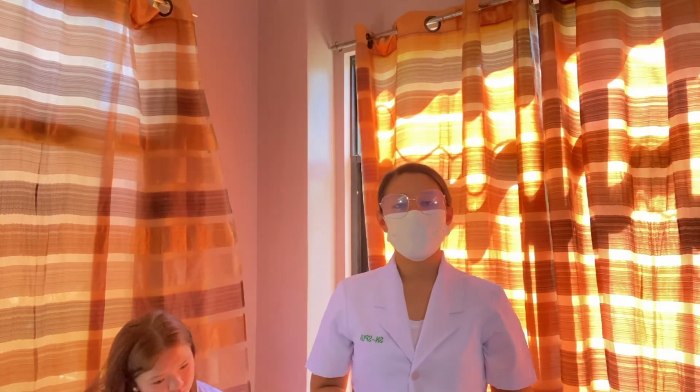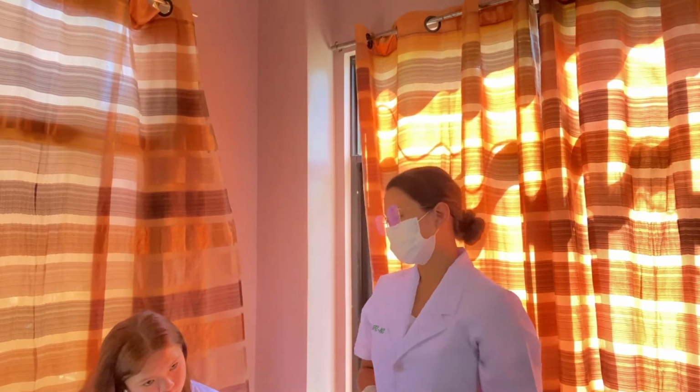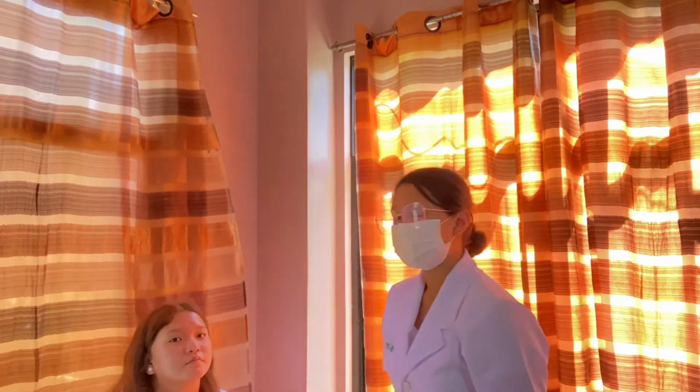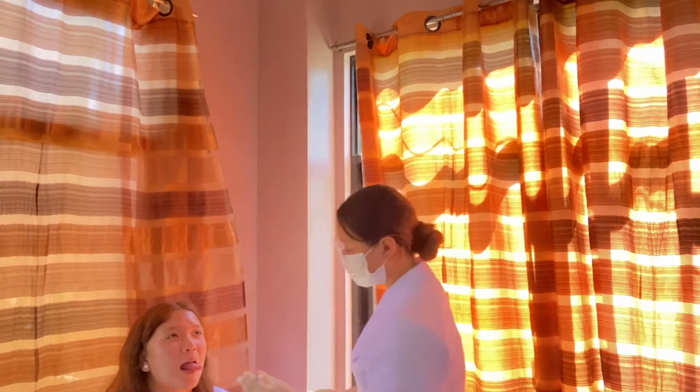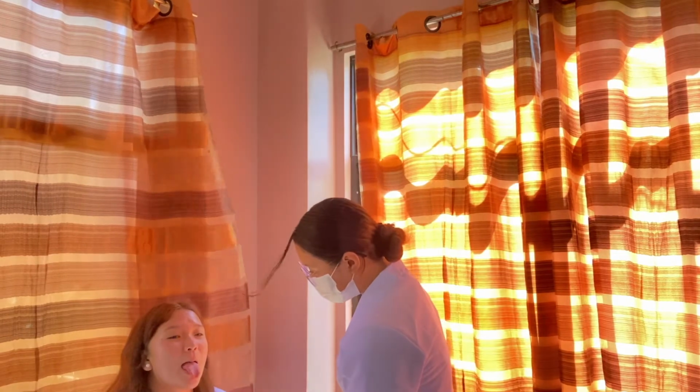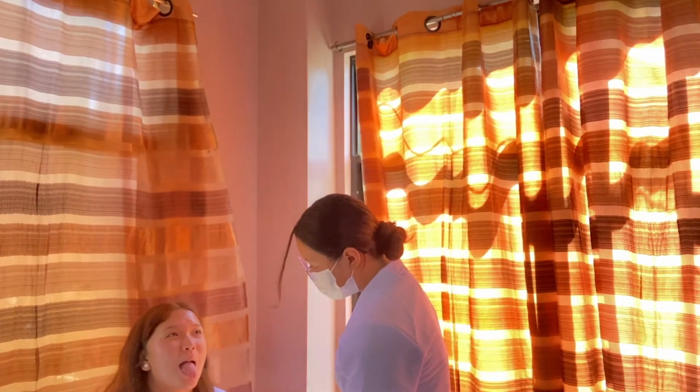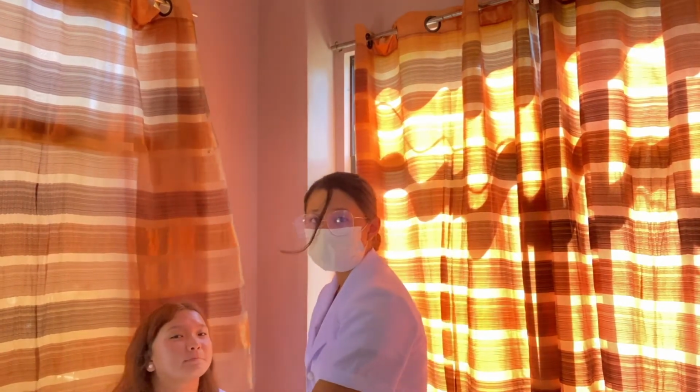And once she let her tongue out, it is quite moist for the texture and the moisture. Miss, can you please move your tongue? As I can see, as she moves her tongue, it is normal and quite small.